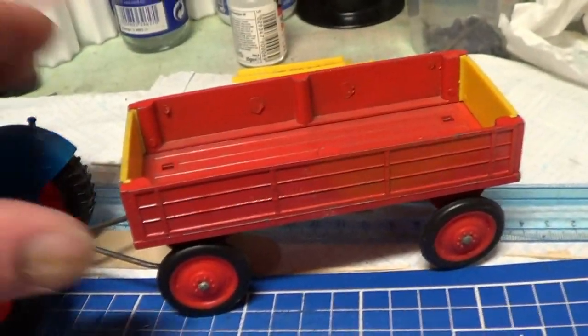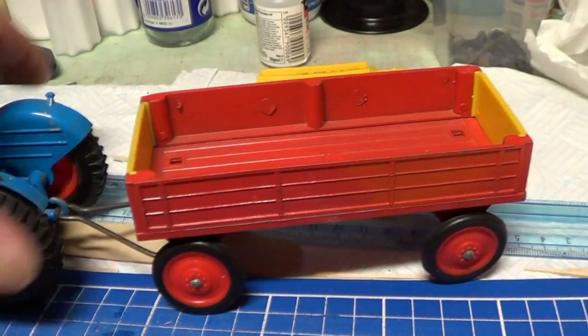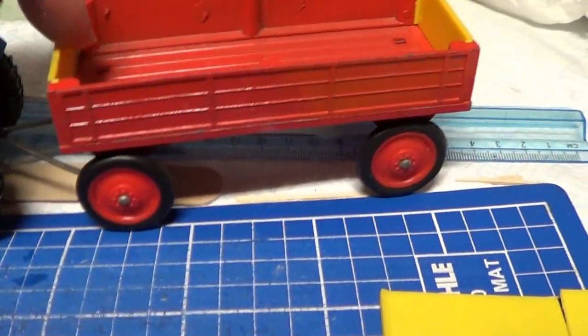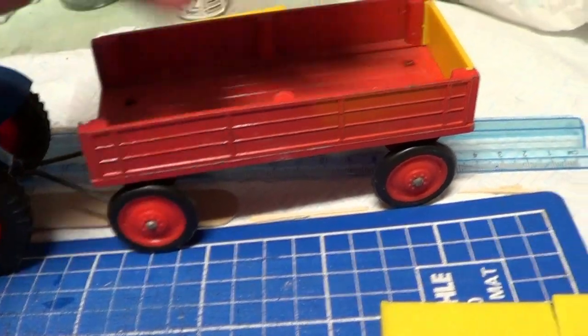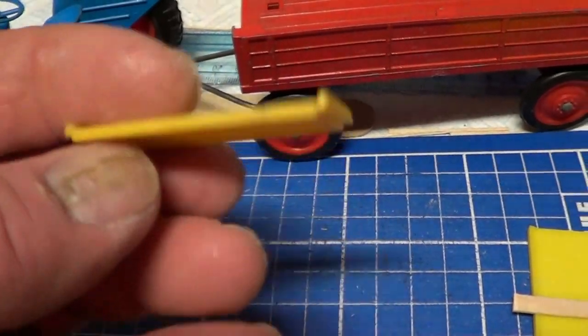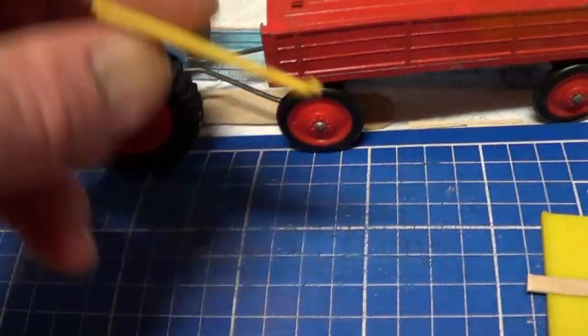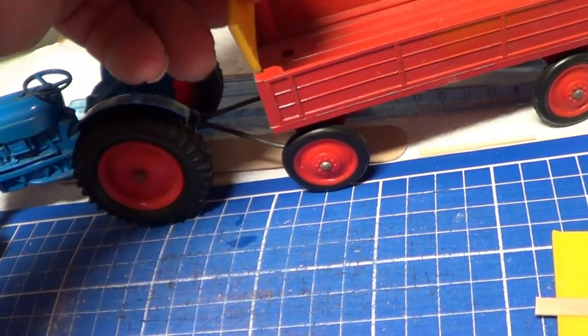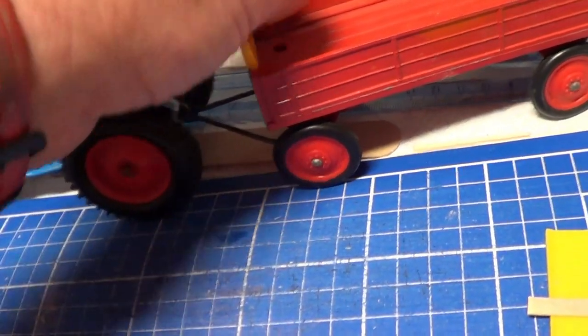This trailer hasn't come yet, and I know by the photographs that it's got no tailboard and front board, so I thought I'd have a go at making some, as I've got this trailer as a template.